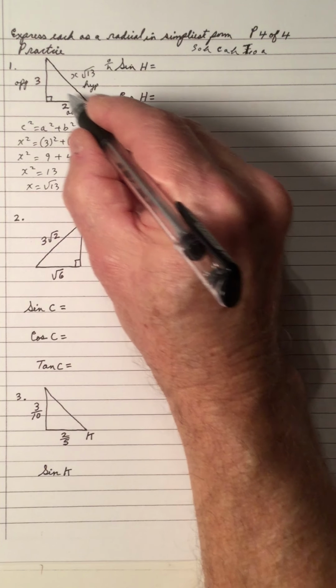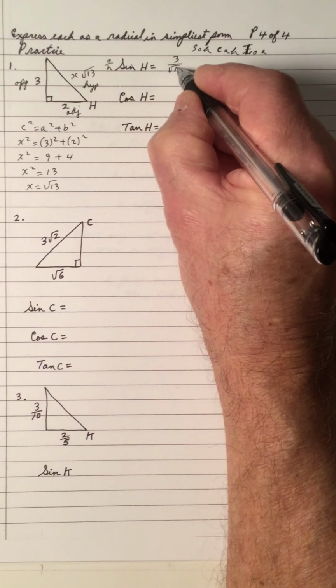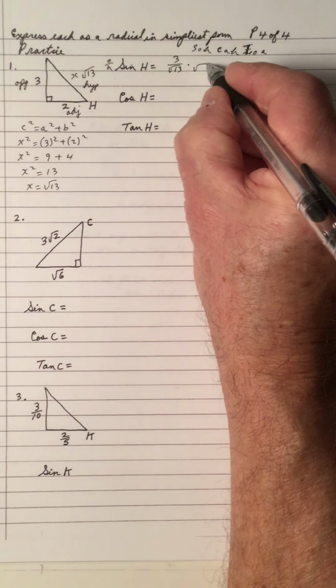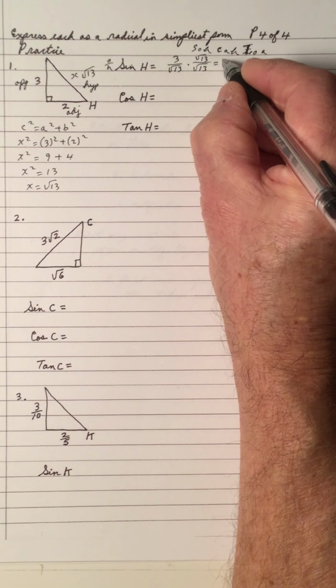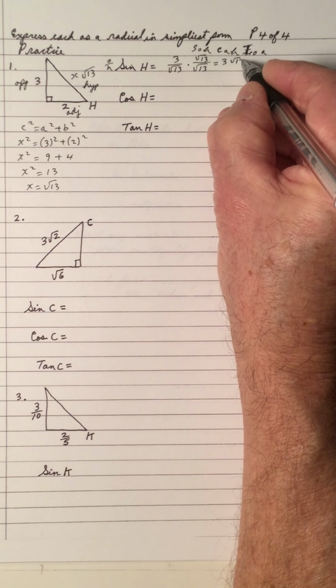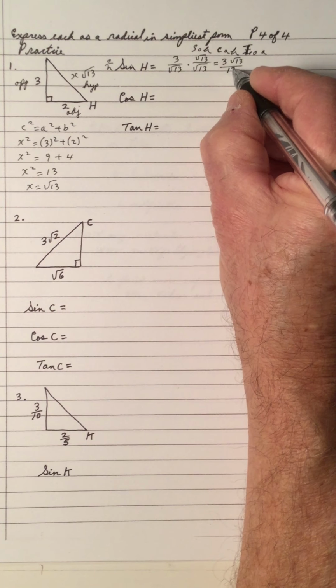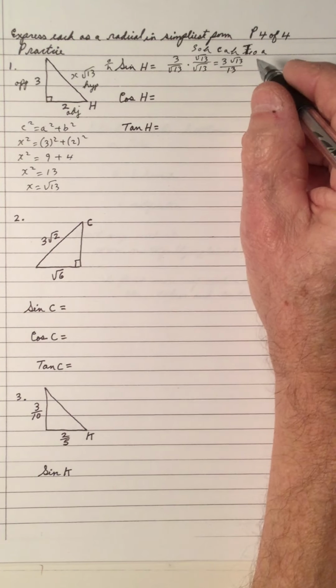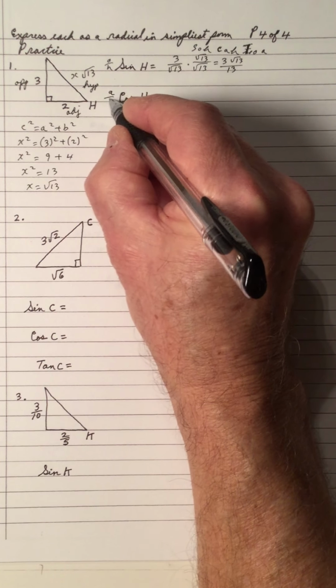So opposite is 3 over root 13. Can't leave that. I've got to multiply root 13, top and bottom. 3 times root 13. Root 13 times root 13 is 13. And that's fully simplified.